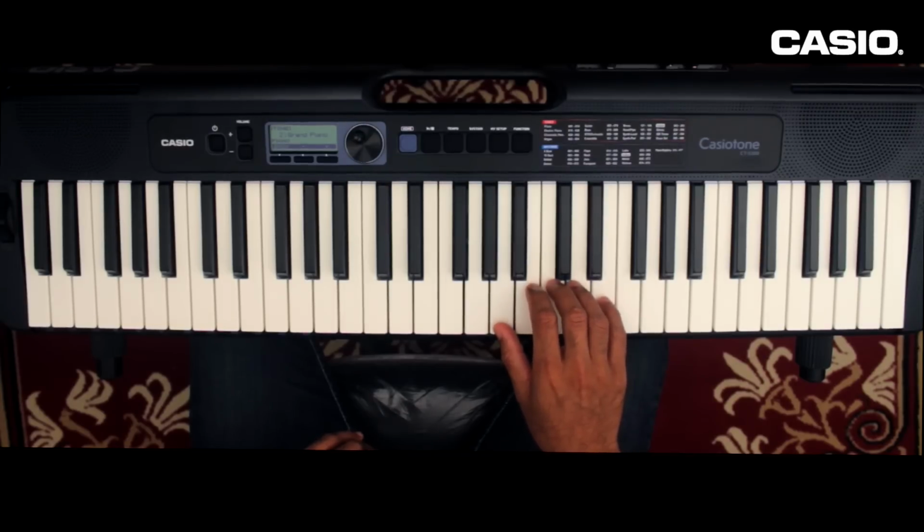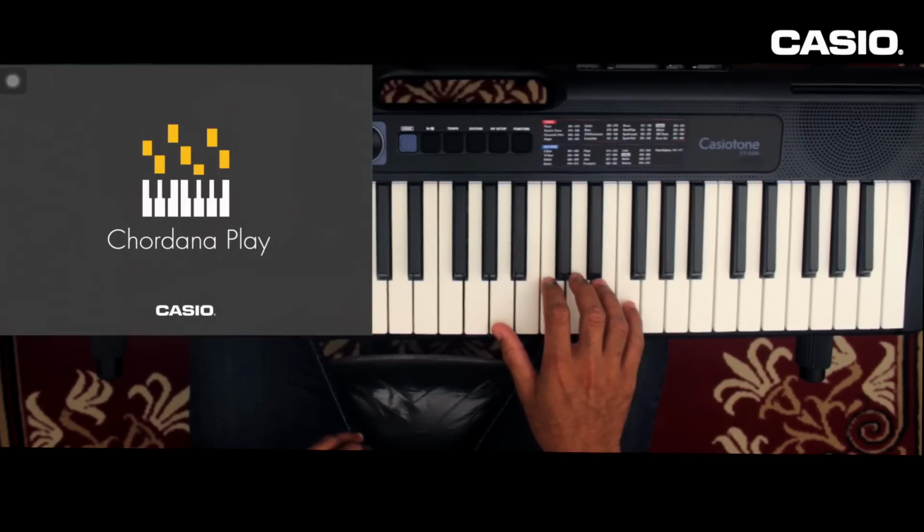Here is a simple melody for you with the notes we have learned. Please practice it with the Chordana app.